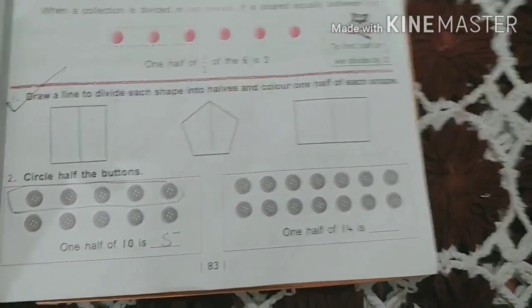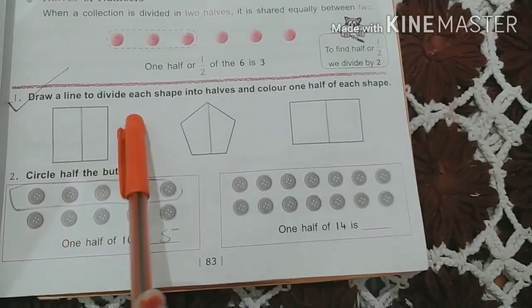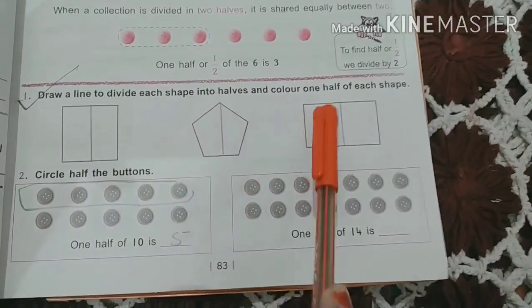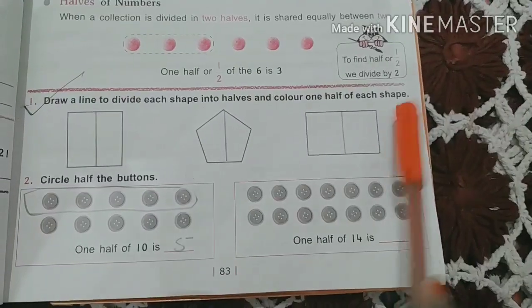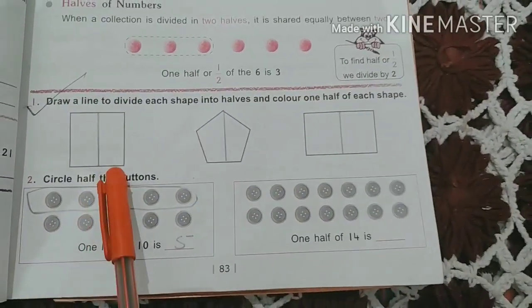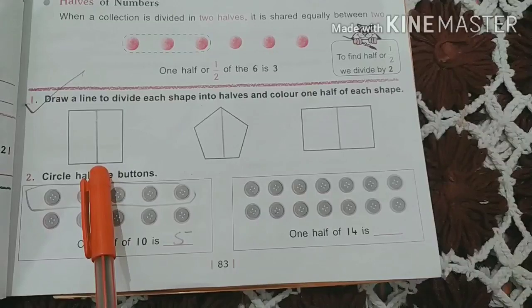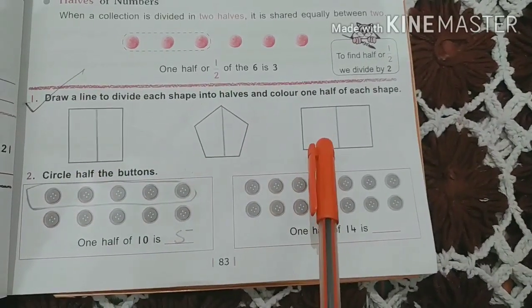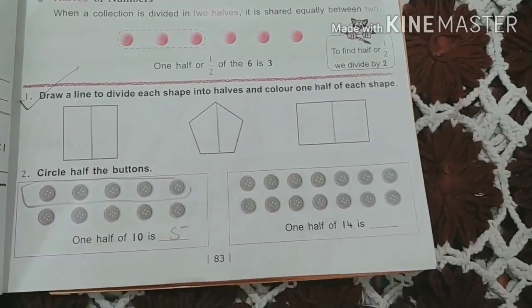Now coming to the exercise question, page number 83, question number 1. Draw a line to divide each shape into halves and color 1/2 of each shape. So this is one whole part and you have to divide it. I have divided it into 2 parts. You can color any one part of this.